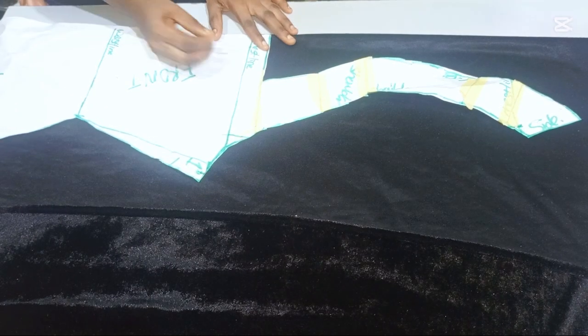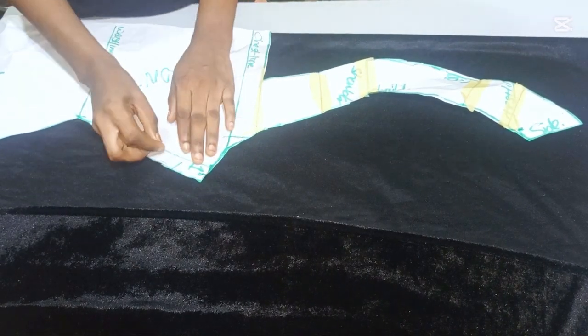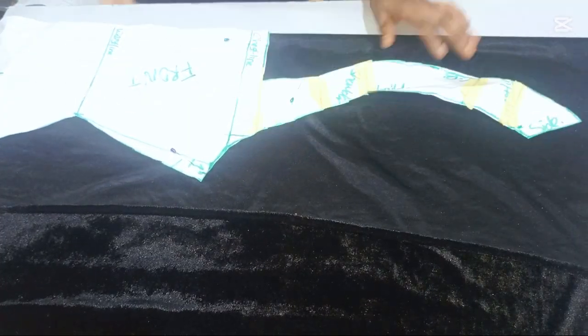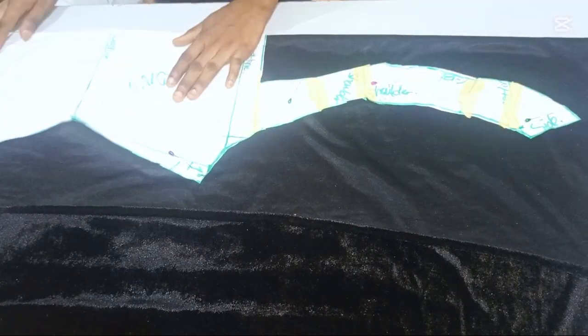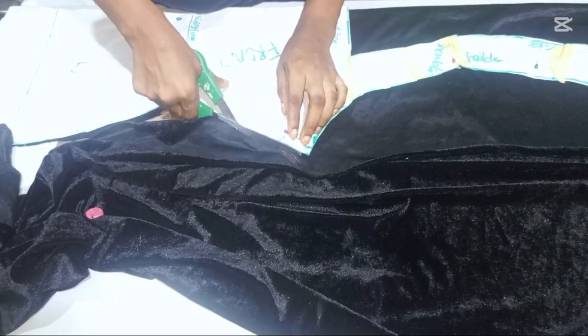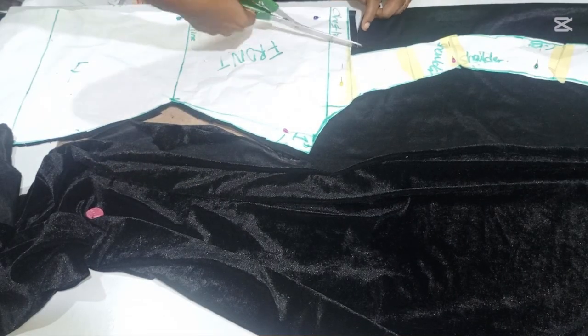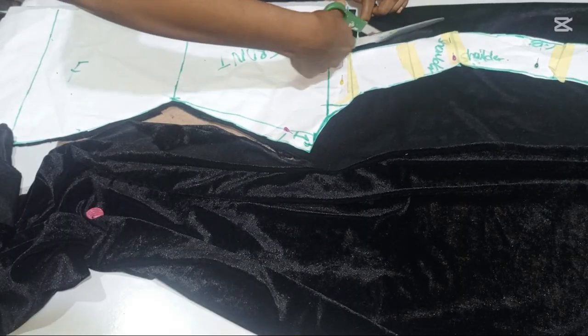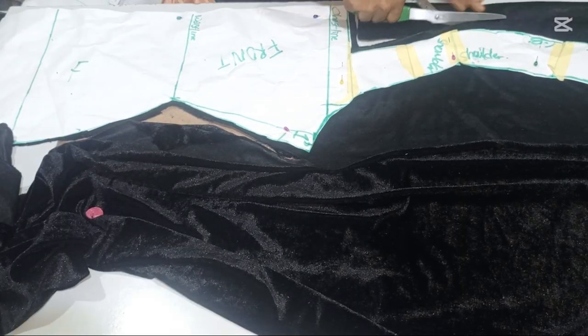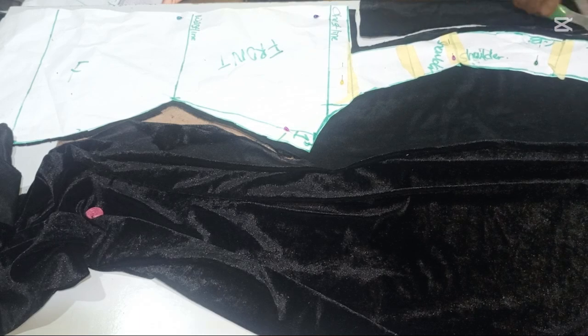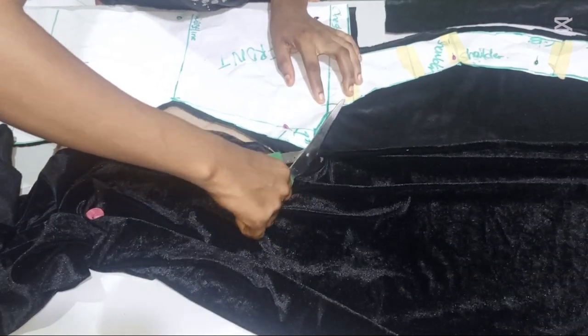I'm using velvet. I folded my fabric and I placed my front pattern on it. Now I'll just be adding 1/2 inch seam allowance to everywhere, to the sides that need allowance, because I'm working with a stretchy fabric. So I am going to be picking 1 inch. So I added 0.5, which is what I'm doing, and I'm going to be picking 1 inch while sewing. That is for the sides. But for the neckline, I'll be piping it in with the same 1/2 inch I added.